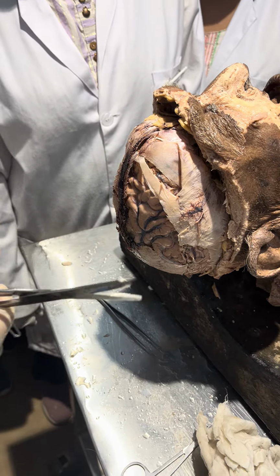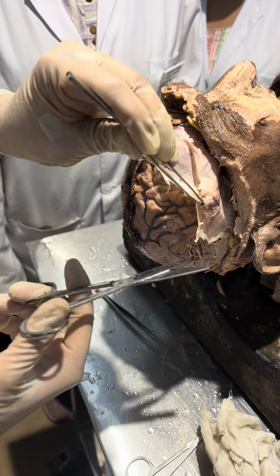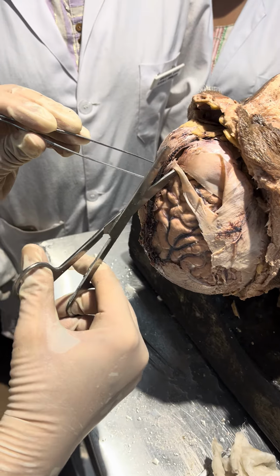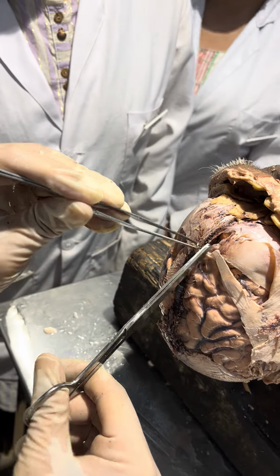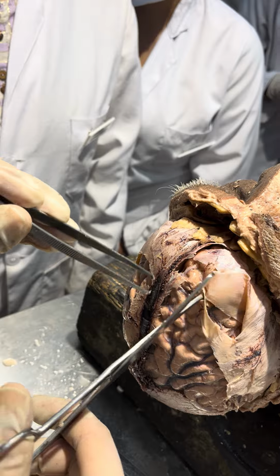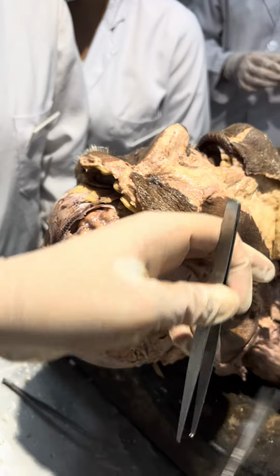So I have given one incision here to take out this flap of dura mater. You can see here I am giving an incision so that I can turn out this flap like this.